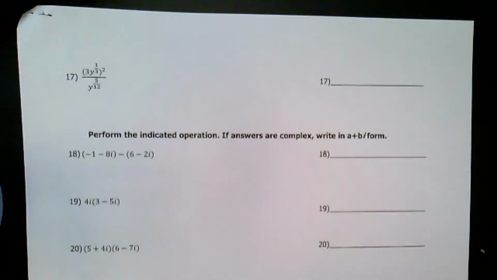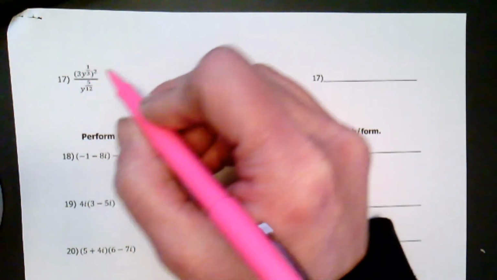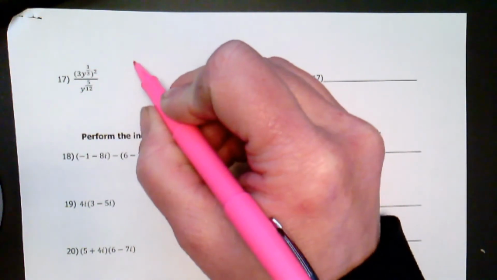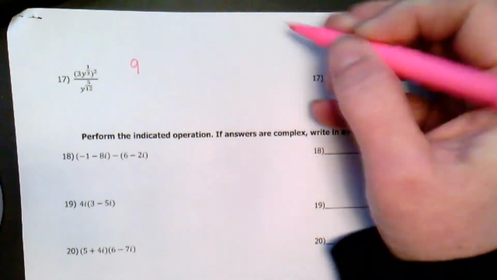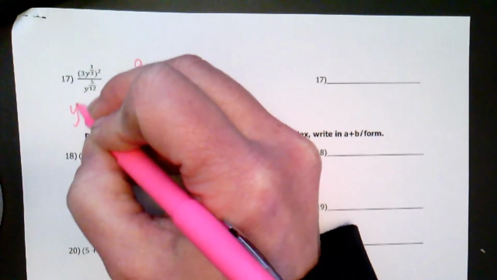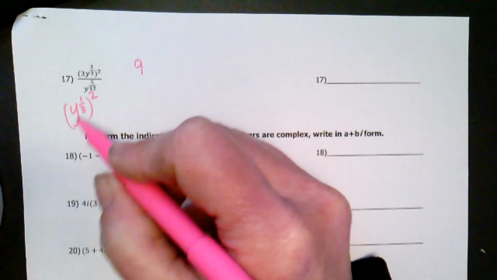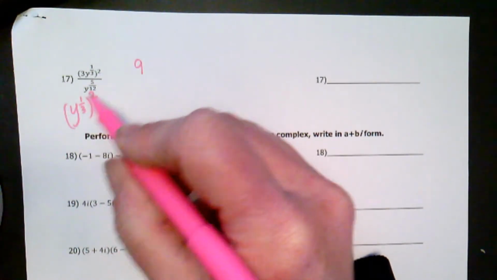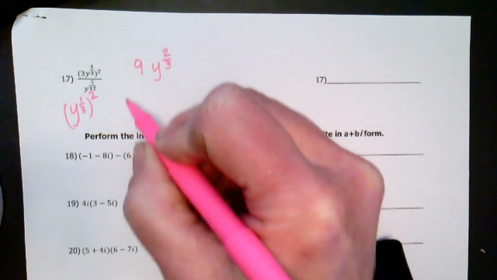Number 17. So let's simplify the top first. We're squaring everything, so 3 squared is 9. And then we have y to the third squared. So if you remember the rules for raising a power to a power, you just multiply the two. So we have y to the 2/3.